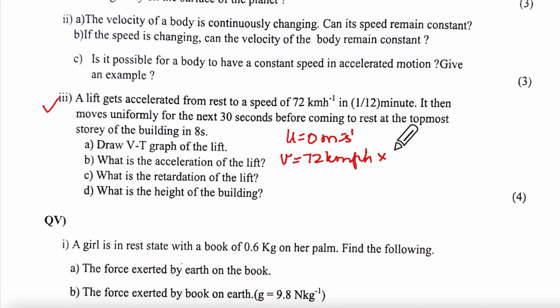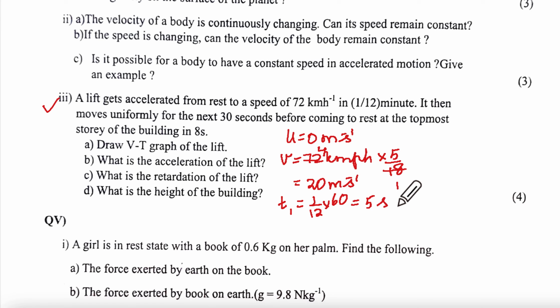So we'll have to multiply by 5 upon 18. So it will be 20 meter per second, and the time t1 is 1 upon 12 minute. Means how many seconds, tell me? Did you agree with that much?